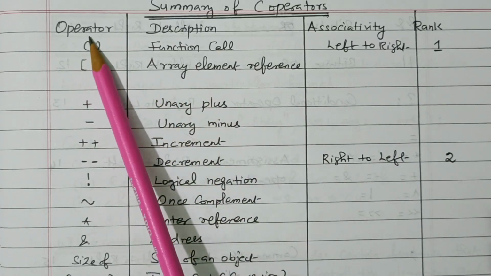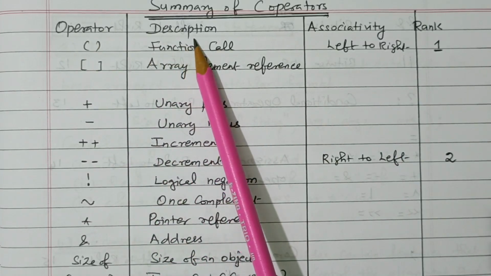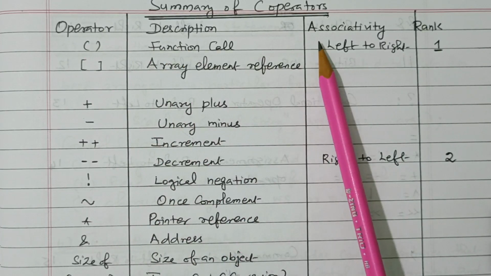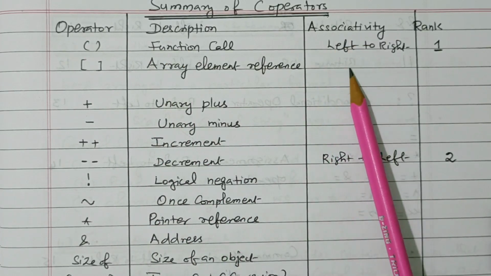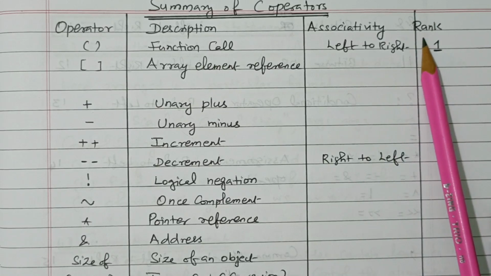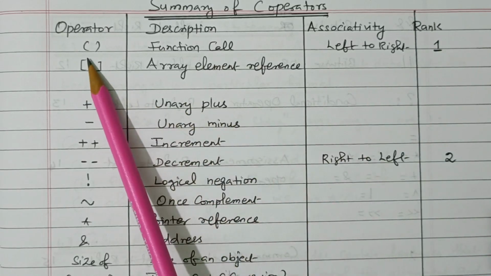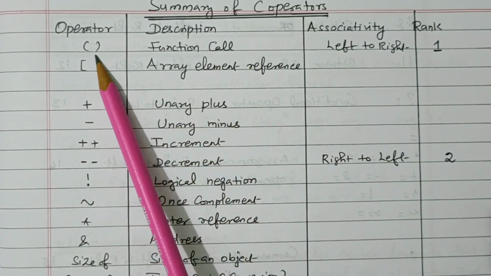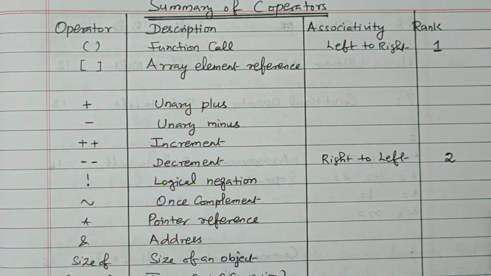So this is the operator, this is the description, the meaning of the operator, and the associativity, whether it goes from left to right or right to left, and then the rank. What is the rank for that? The first one is the bracket, parenthesis, function call. So that is the first preference given to that.